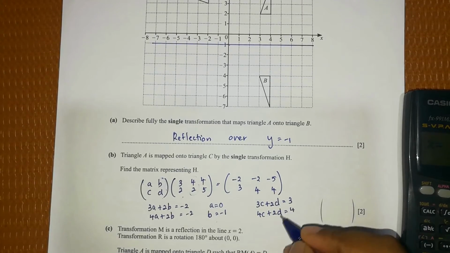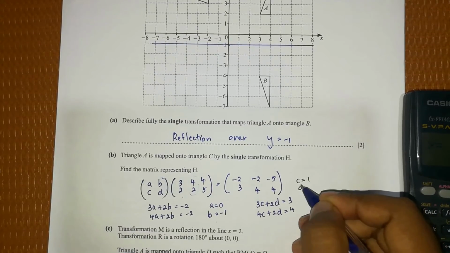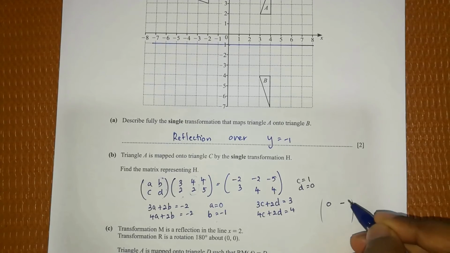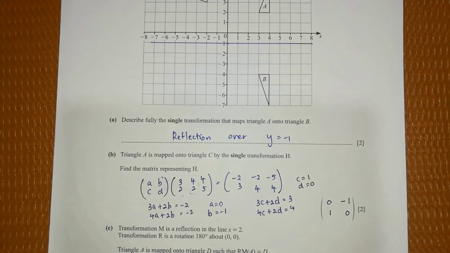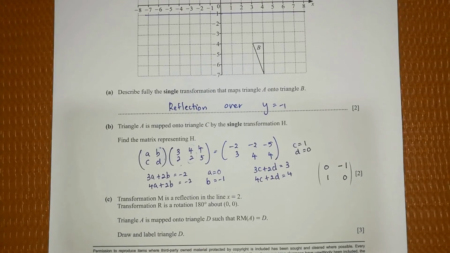Then here c equals 1 and d equals 0. Then our matrix is a, b, c, d, right? Then it's a 0, b negative 1, here 1, here 0. That's really easy.